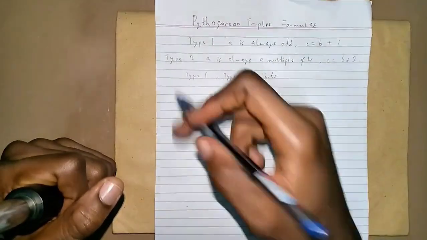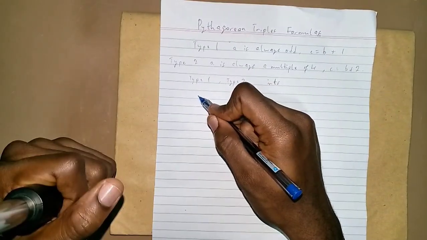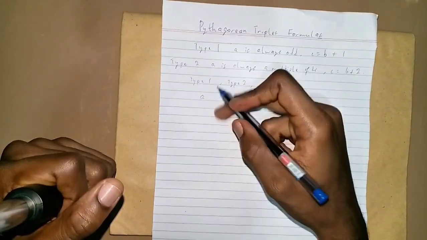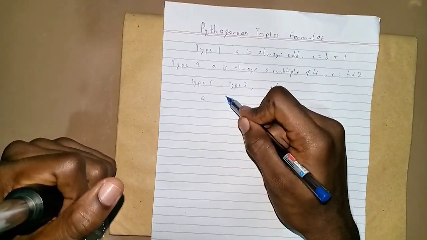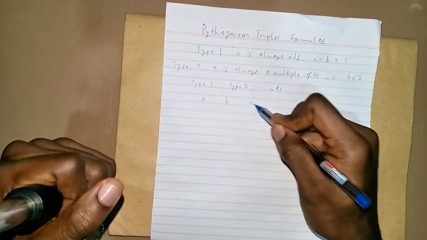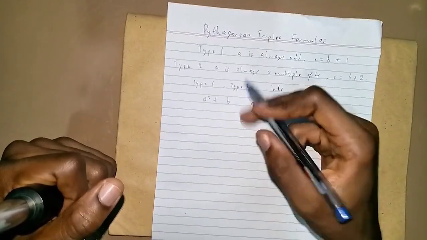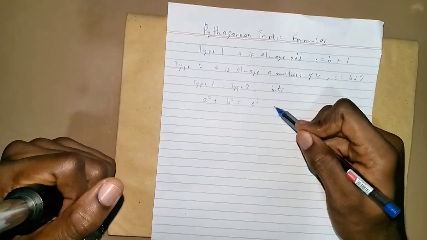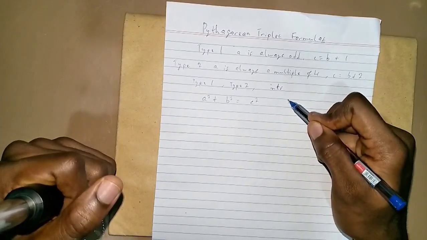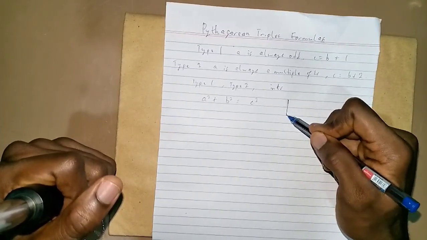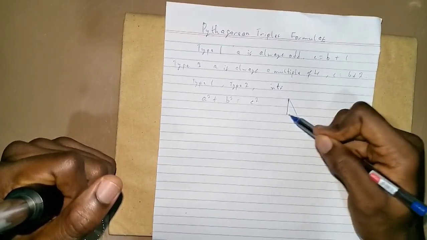But first, what is a Pythagorean triple? Pythagorean triples are a set of three integers popularly named a, b, and c. The square of the first plus the square of the second must be equal to the square of the third. Popularly used to find the hidden length of the famous right-angled triangle, the hypotenuse side.